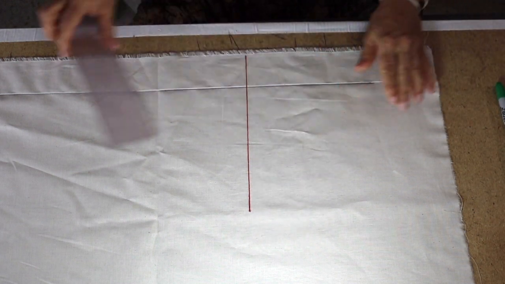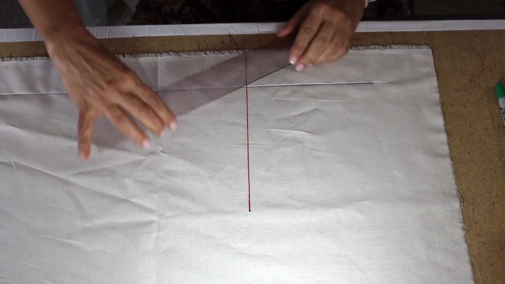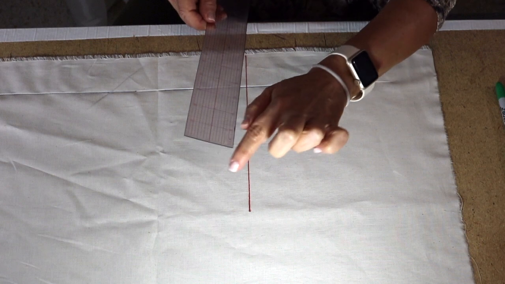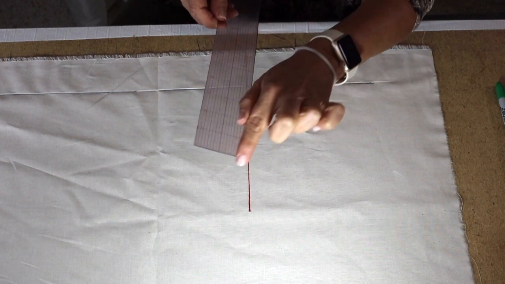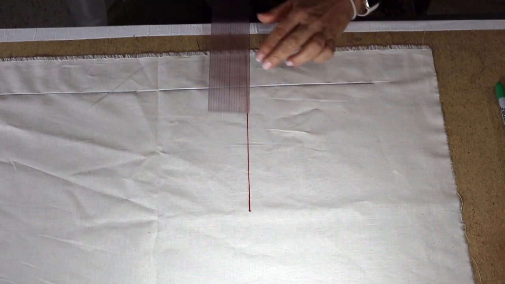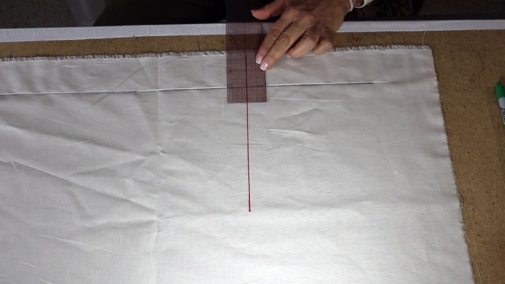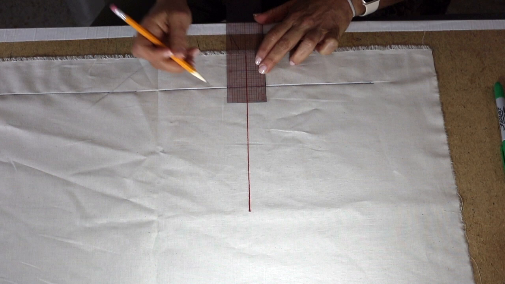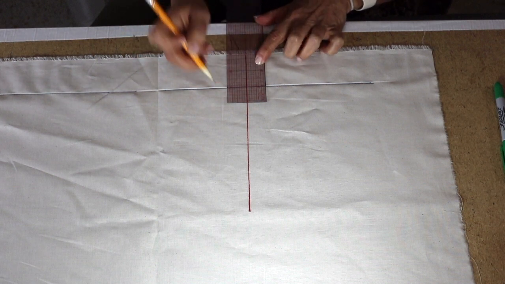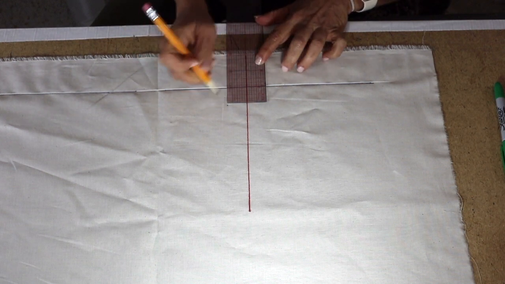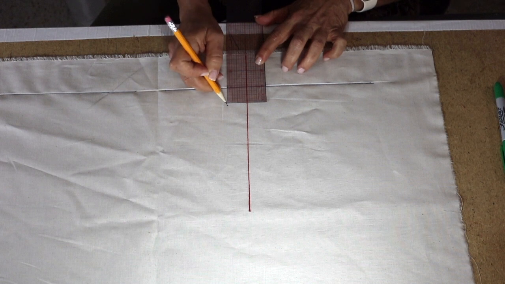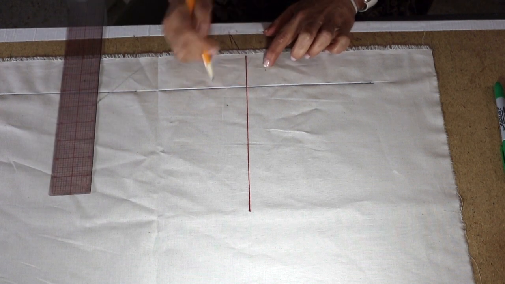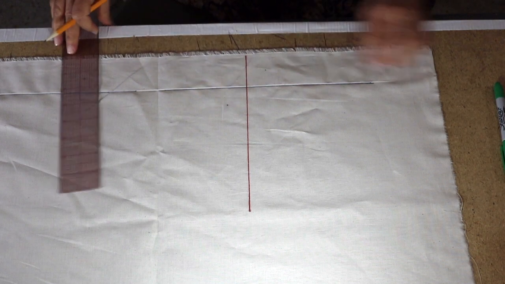Now to find the perfect bias, it's a 45-degree angle. The trick is to use a 2-inch square on your ruler and put it in the center of those two lines like that. After you do that, you just want to put a dot on either side of that 2-inch mark. So from that dot to this dot right here. So that is your perfect bias.